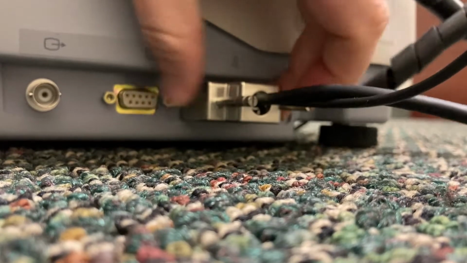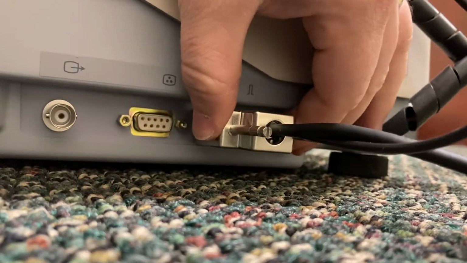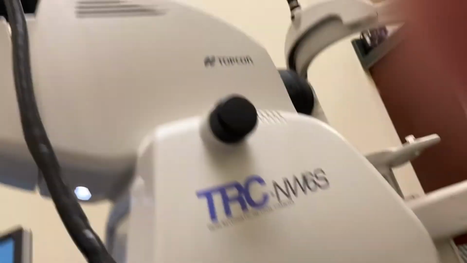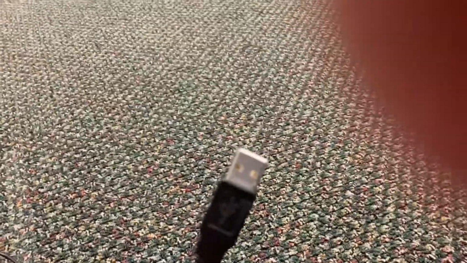And out of here, this that screws into the side there, that has 2 of the cords that go up and into the camera. The other 2 cords that come out down from the camera, one of them is a USB that'll go into the back of the computer tower.